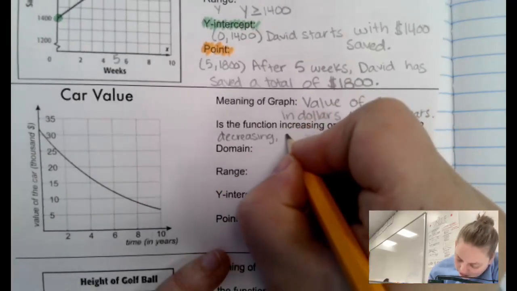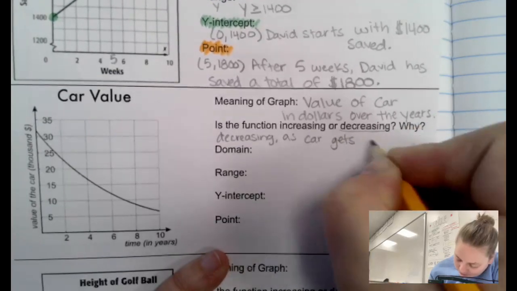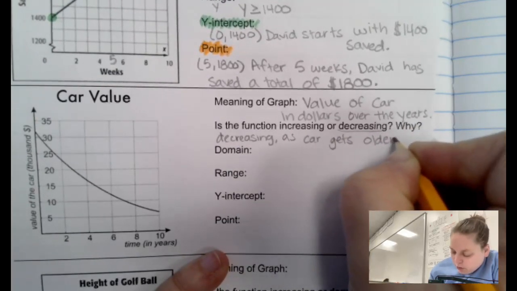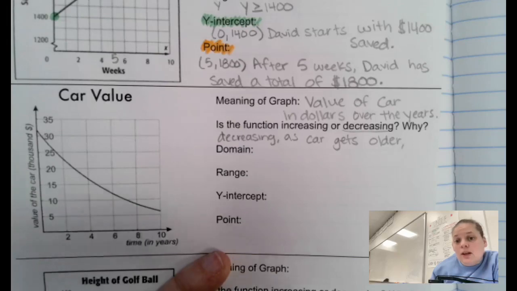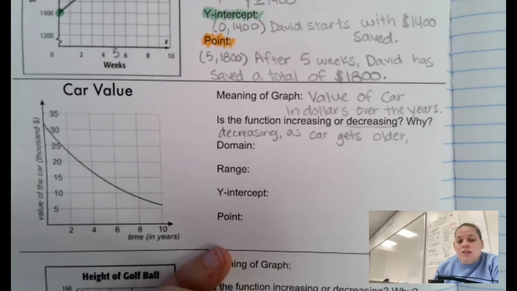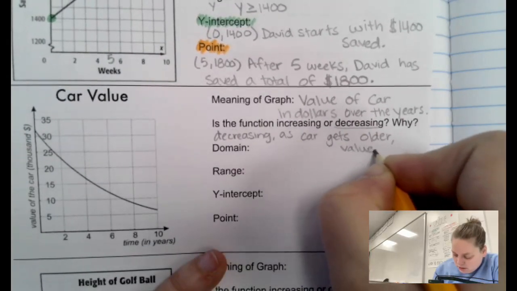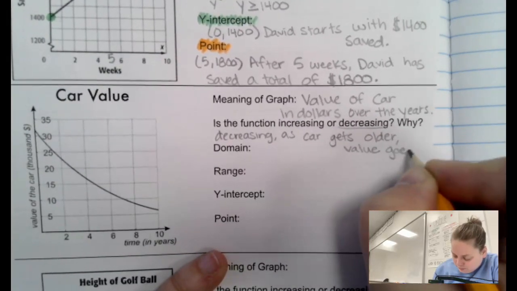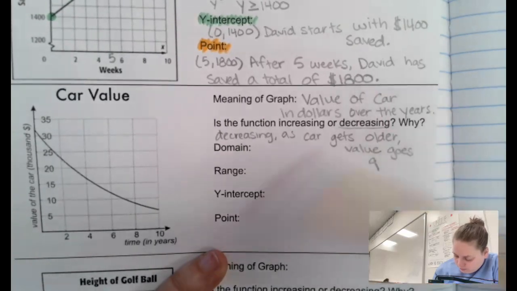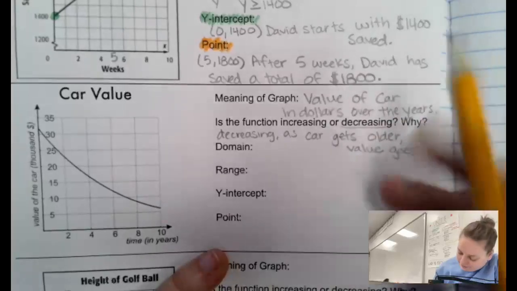Okay, as the car gets older, usually we drive it more, maybe something gets wrong with it, you get an oil change at a place that you shouldn't have. Okay, but as the car gets older, the value decreases. How much it's worth decreases, or value goes down. The value goes down.